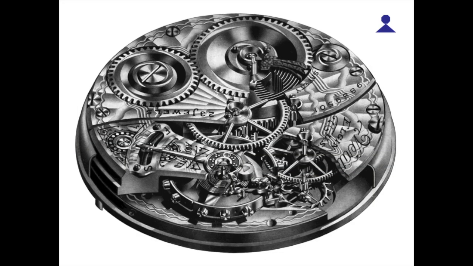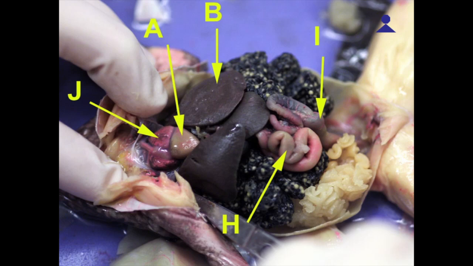You can look at something like a watch, and it's obviously a very complex system, but it's not adaptive. It's very brittle. If you bend one little gear in there, it's going to break. Biological systems, on the other hand, are very flexible. They can take a lot of abuse and go back and heal themselves and repair.